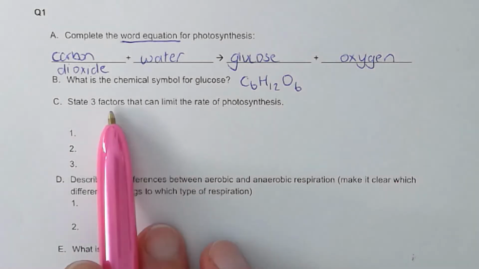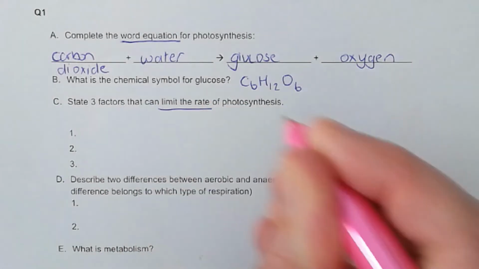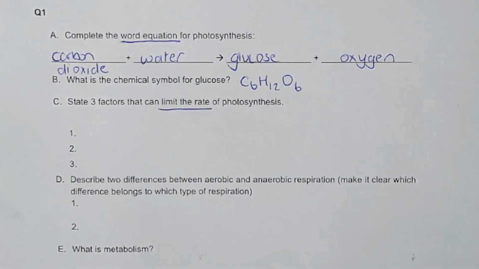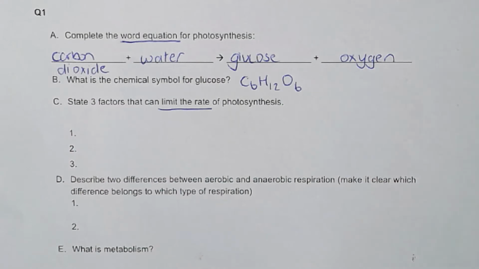State 3 factors that can limit the rate of photosynthesis. Rate we know is speed. These factors are called limiting factors. They're not stopping photosynthesis, they're preventing it from getting any faster. And that's a really important definition for you to remember.